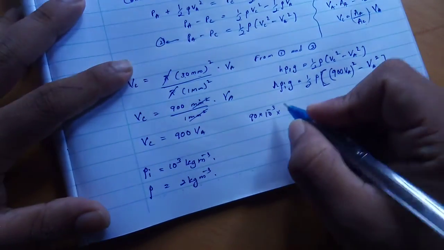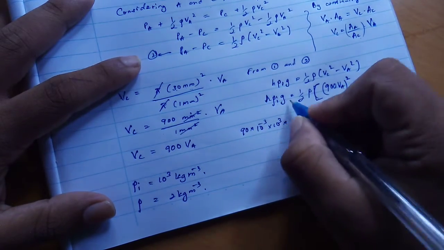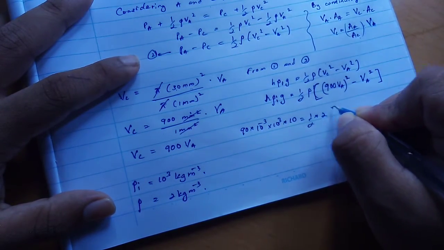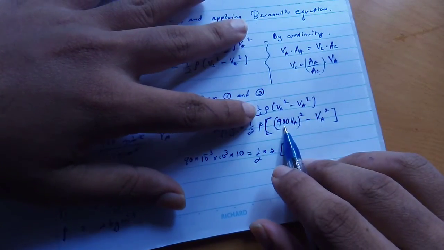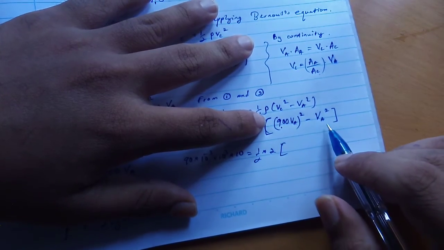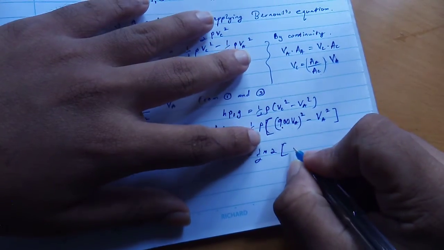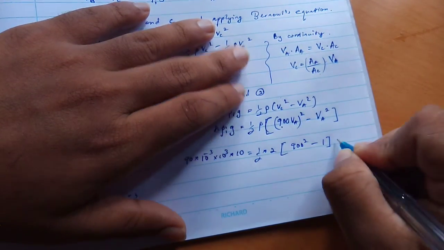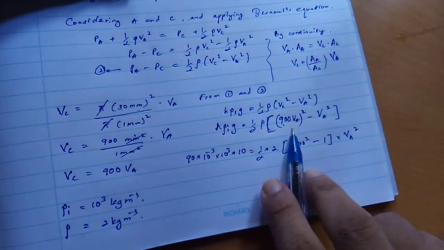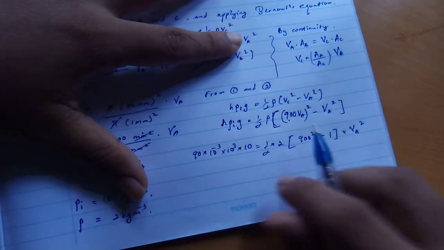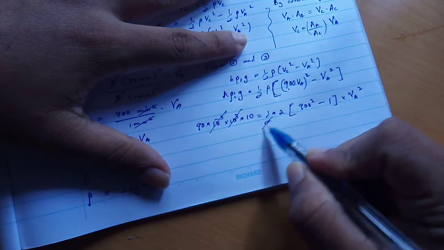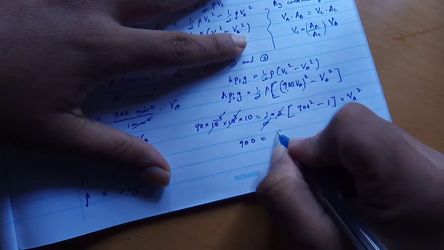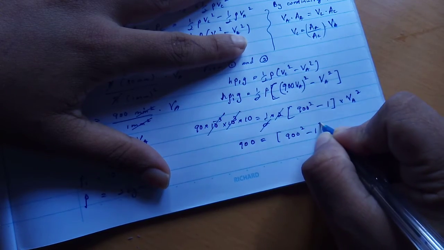Okay, I can then put here rho I is 10 to power 3 into g, gravitational acceleration 10, equals half into rho, which is 2, into... now here va squared is common in these two terms, right? So I can take va squared common out, so here we get 900 squared minus 1 into va squared, right? So let's simplify this. Here 10 to the power minus 3 and 10 to the power plus 3 cancel off, half and 2 cancel off, so here 900 equals 900 squared minus 1 into va squared.